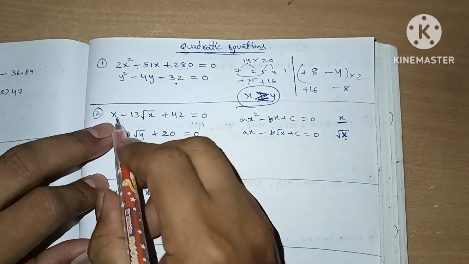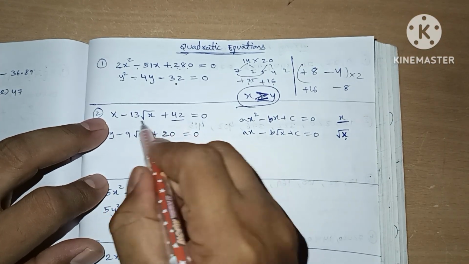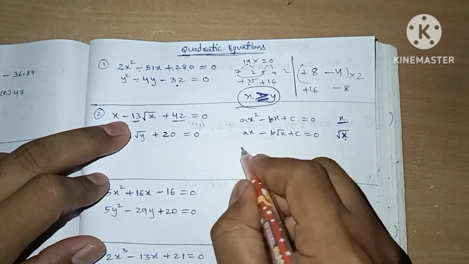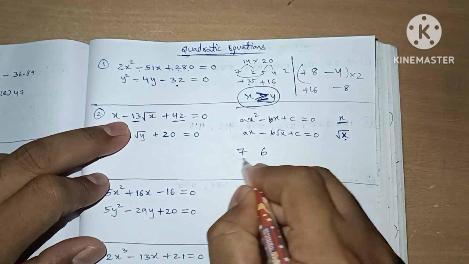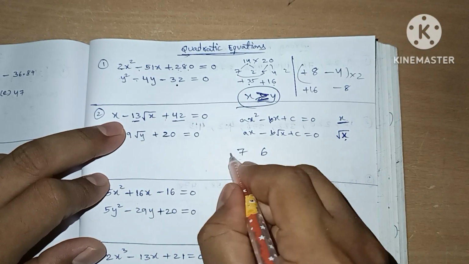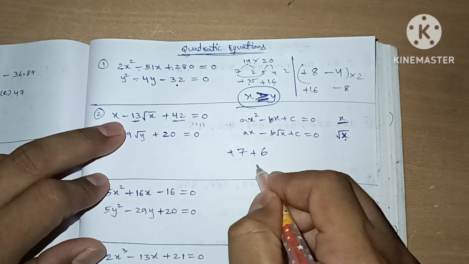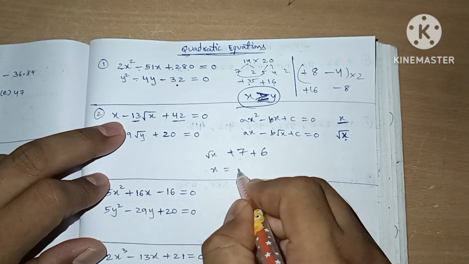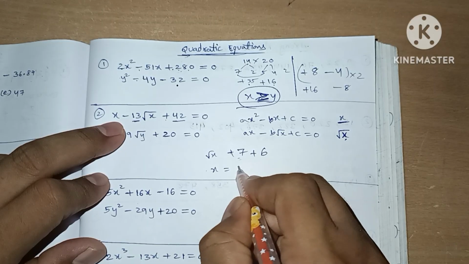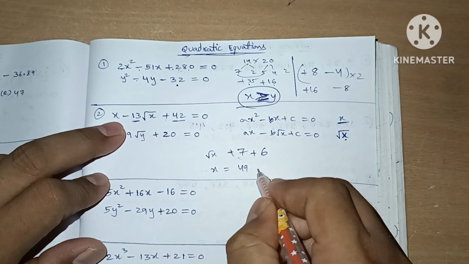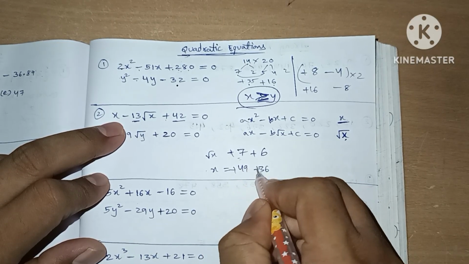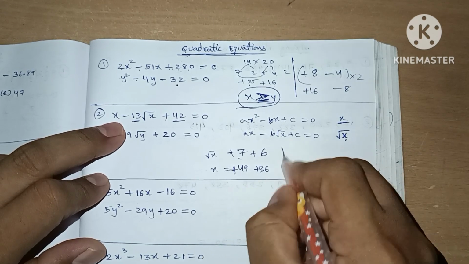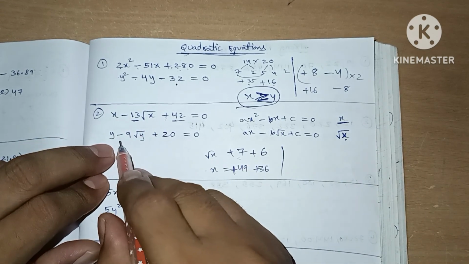So these are same. So we have 42. 42 we need to get 13 means 7 6 times is 42 and we get 13. Minus and plus means both are in positive. And these are root x values. So x values are squaring of these two, which will be 49 and 36. Plus 49 and plus 36 are the roots for the x value.